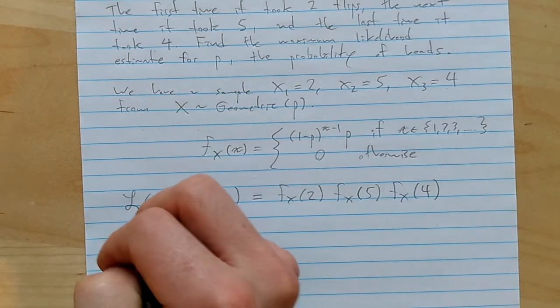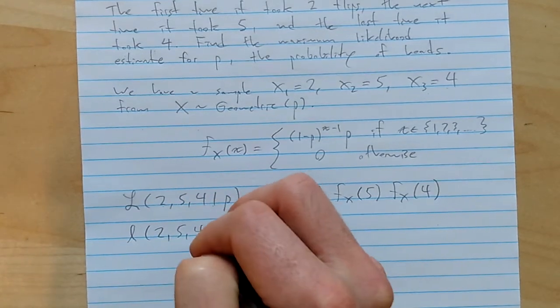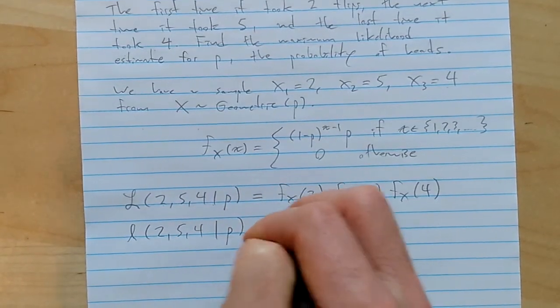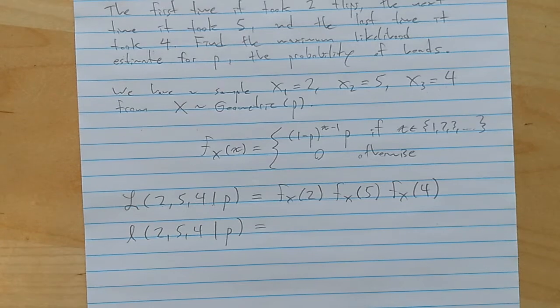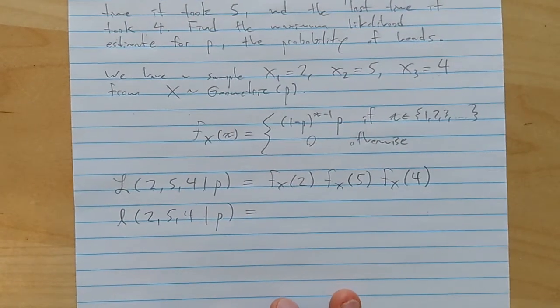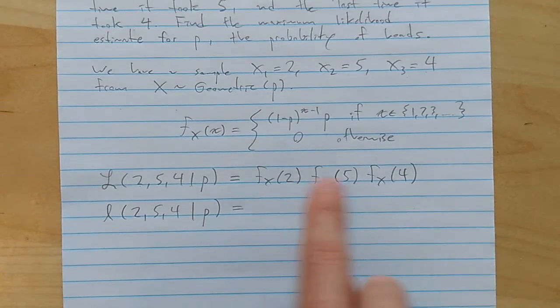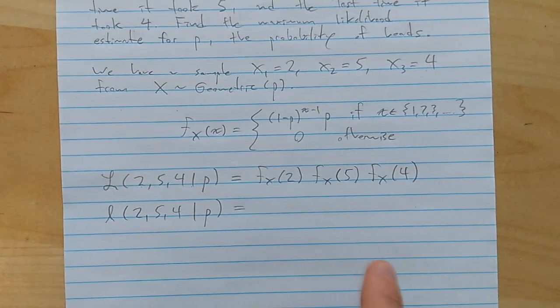You can also maximize the log likelihood. This is usually the more common way to do it, because the typical way to find a maximum is with calculus. You take the derivative, and taking the derivative of a product takes a lot of work.